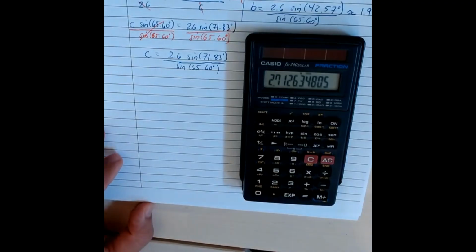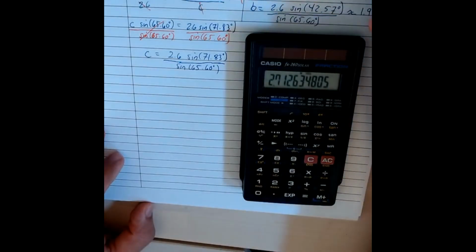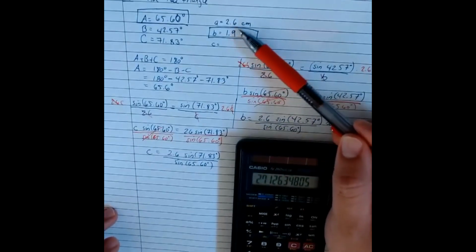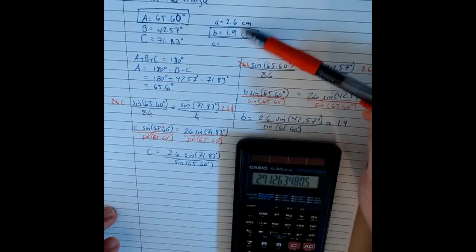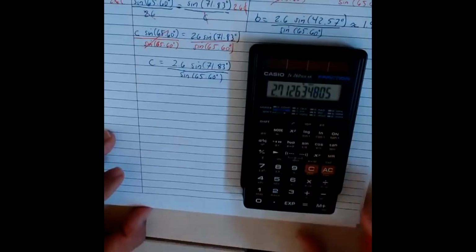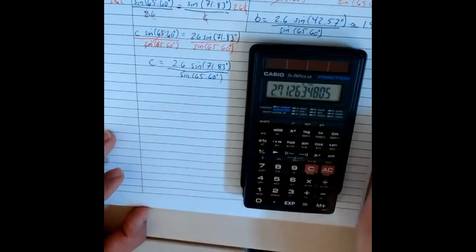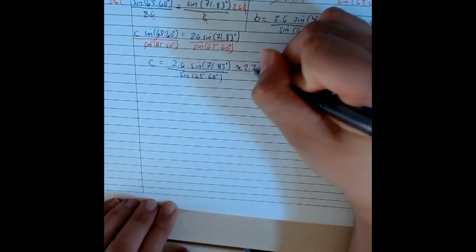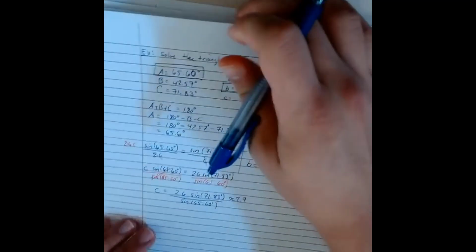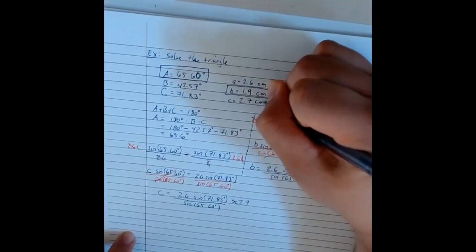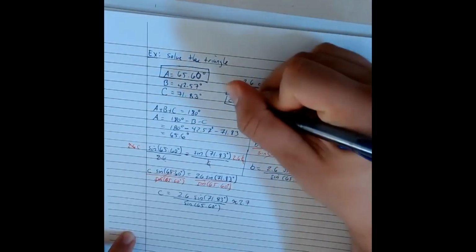But of course, we're trying to get a level of precision of the 10th place, one space after the decimal. So we're going to round that off to 2.7. Even though that does go on quite a lot longer, we round that off to approximately 2.7. And that gives us our last unknown. This will be 2.7 centimeters, and that's the end of our problem.